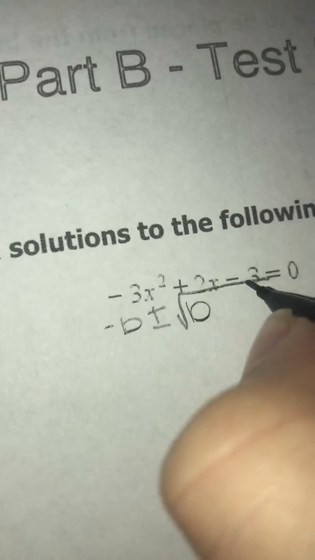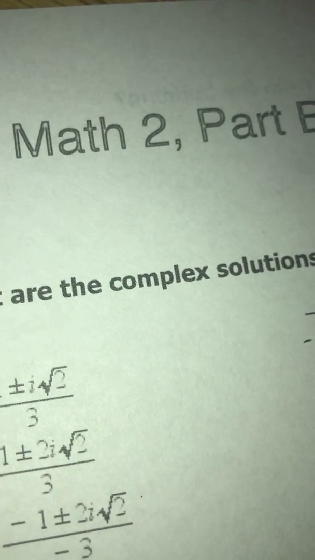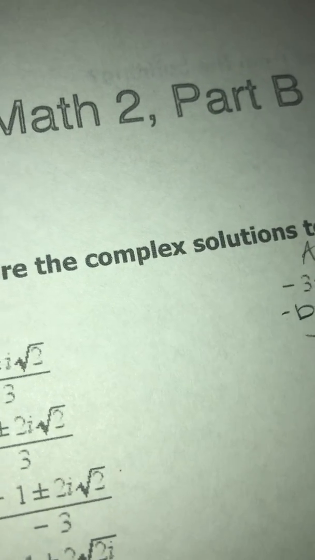root of b squared minus 4ac divided by 2 times a. And now we're just going to plug these numbers into the equation. So we're going to label these a, b, and c.